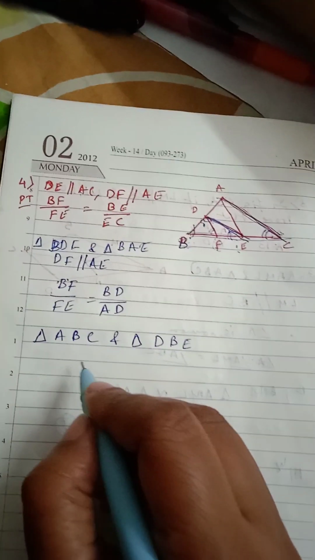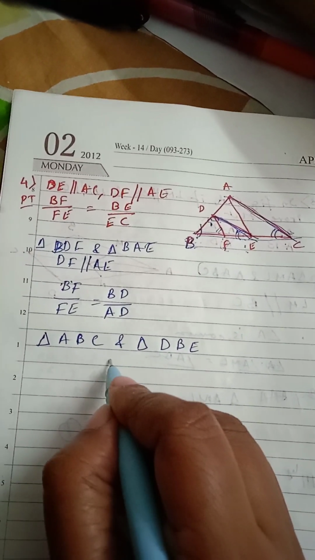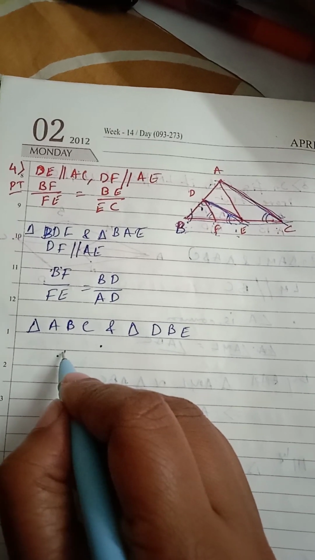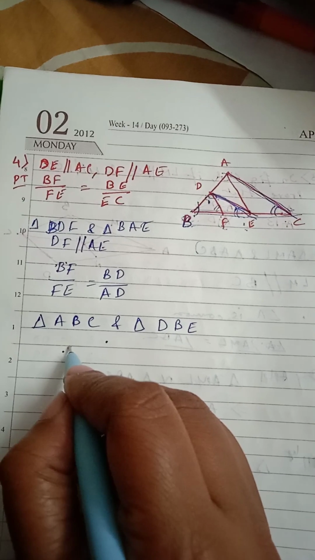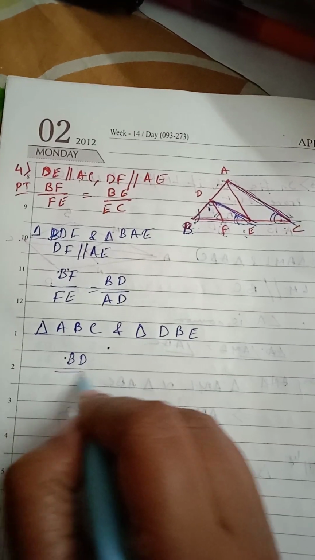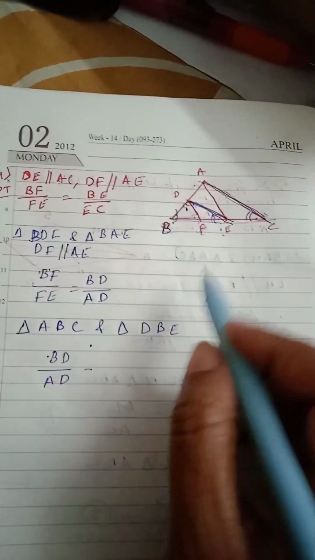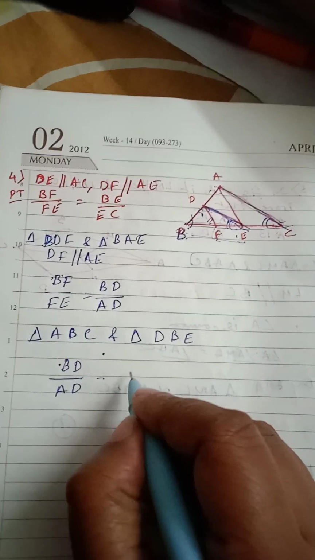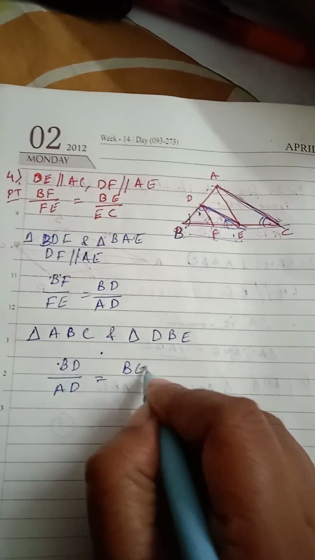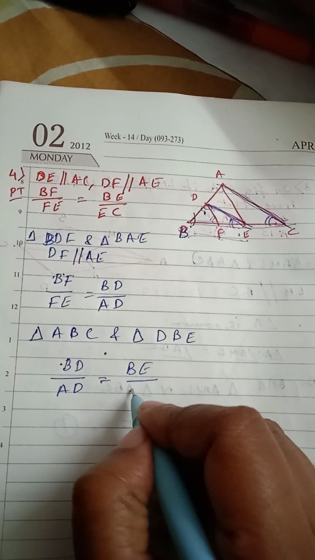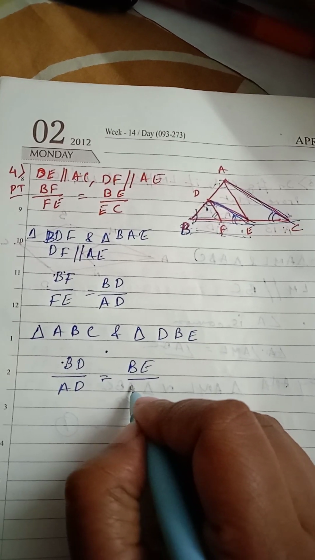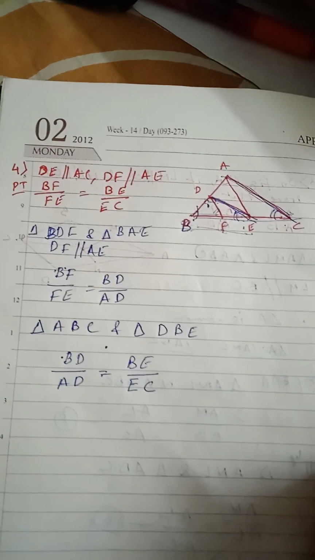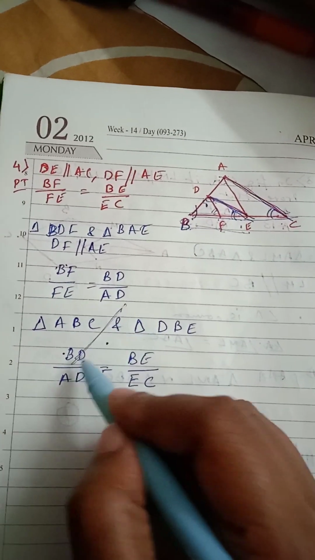So I can always say that they are similar, and once they are similar, I will get BD by AD is equal to BE by EC, right? So when I get this, I can equate this 1 and 2.